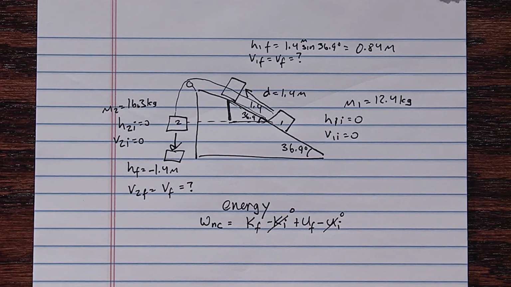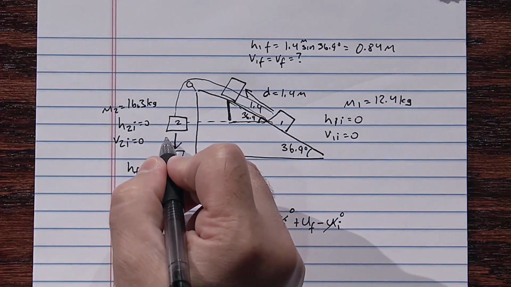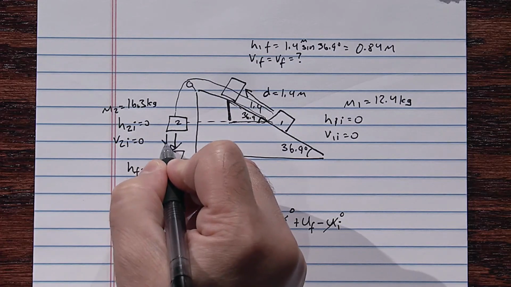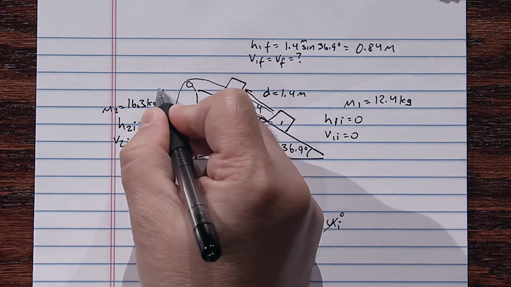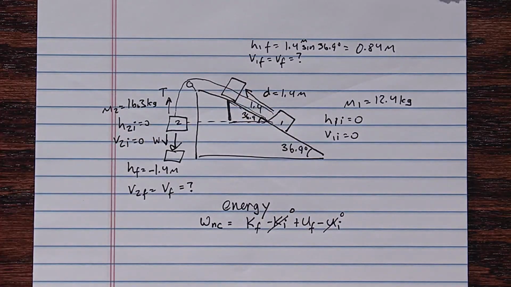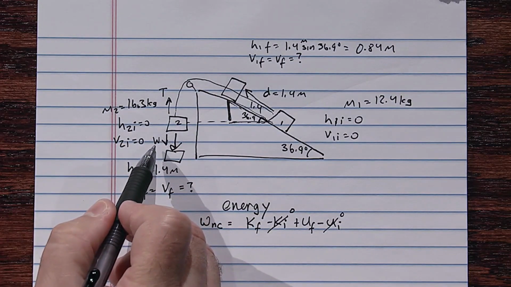Now let's think about work. Let's consider the forces on each of those crates. Well, let's take this crate right here. The forces on it are weight and the tension in the rope. Okay, so the work done, well, weight, remember, is conservative, so we don't have to worry about that.